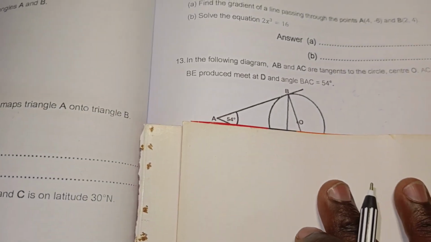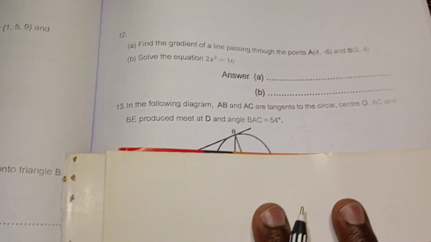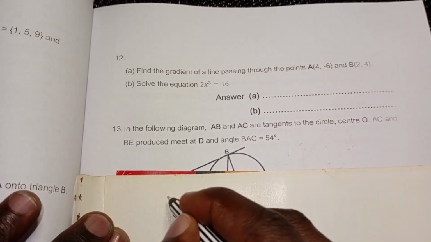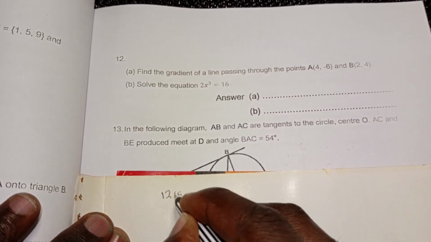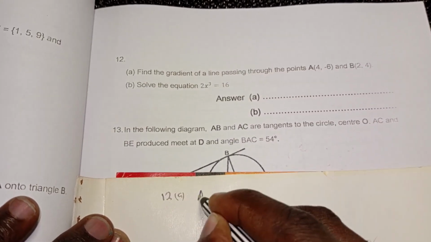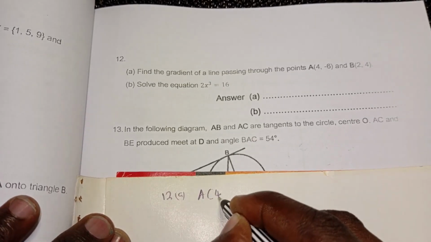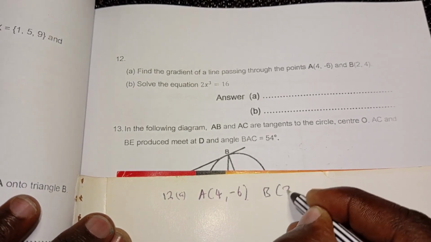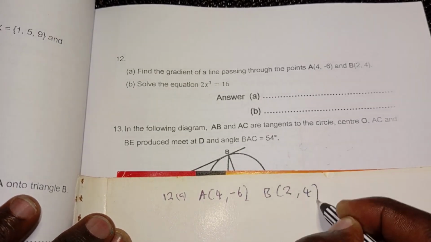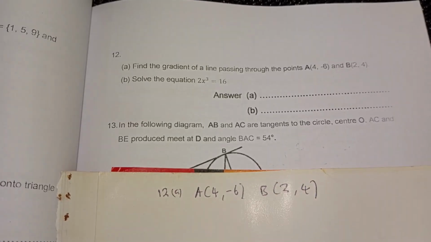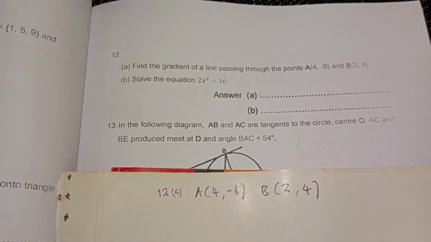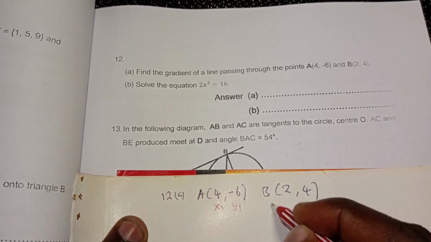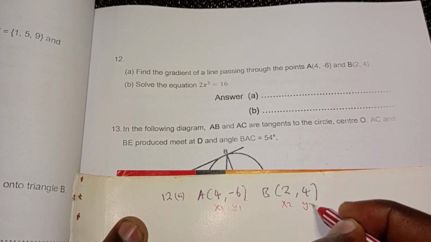Question 12 says find the gradient of a line passing through those points. Question 12a, you've been given the points A, that is (4, -6), and B, that is (2, 4). So we make this x1, y1, and this x2, y2.